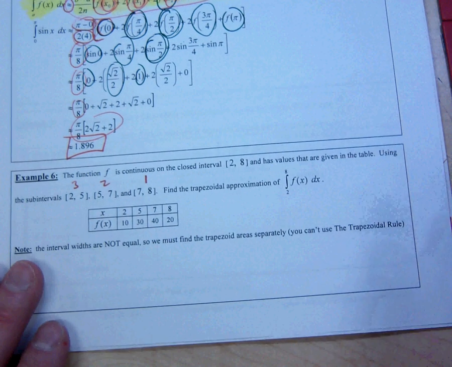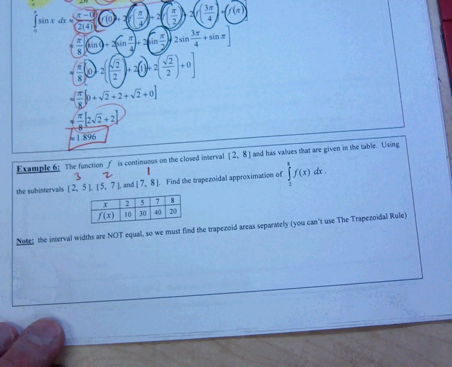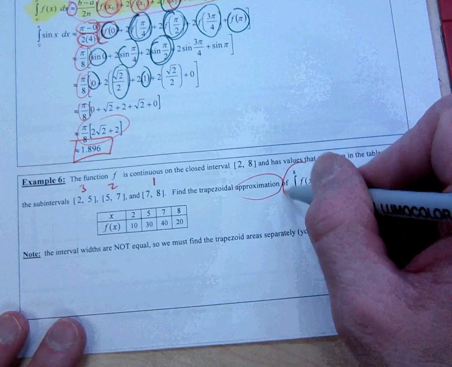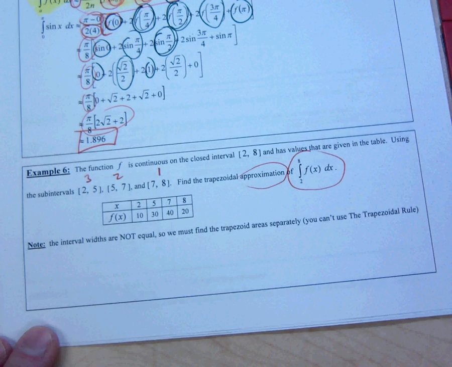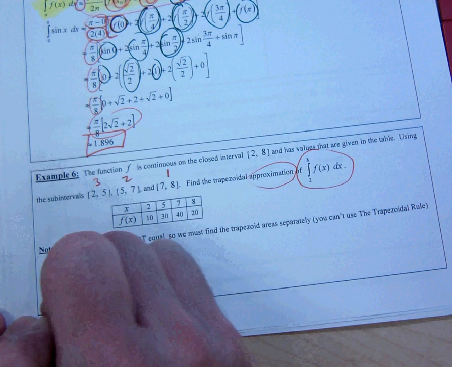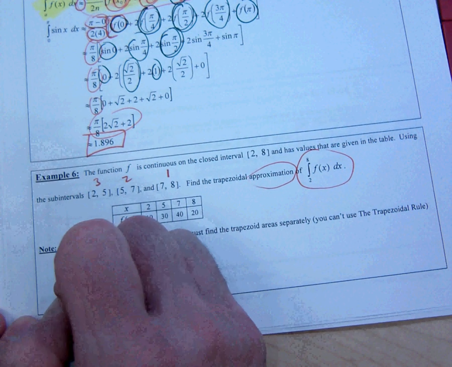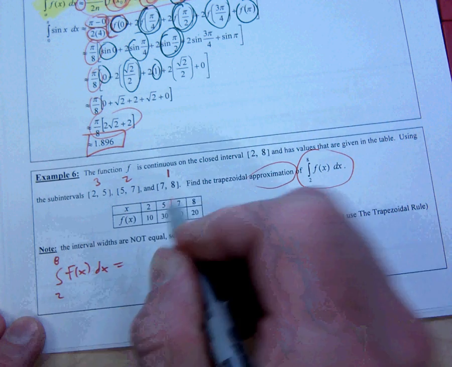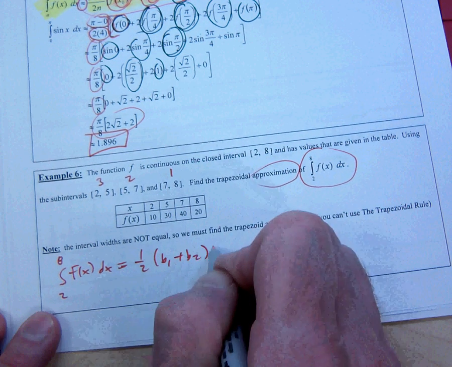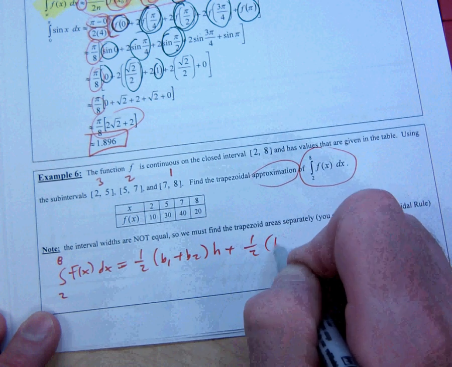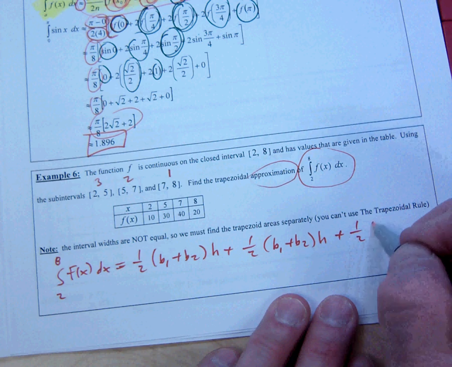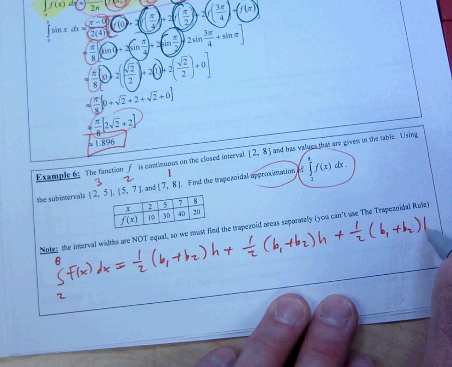Are you ready? Okay, here we go. What are we trying to approximate, by the way? We're trying to approximate the area under the curve from 2 to 8. Very easy. Basically, you're going to do 1/2 (B1 plus B2) times H. So all I'm doing is the geometry way. Even though it's the same thing, it's easy to understand this way, isn't it? Everybody agree that's what I need to do?